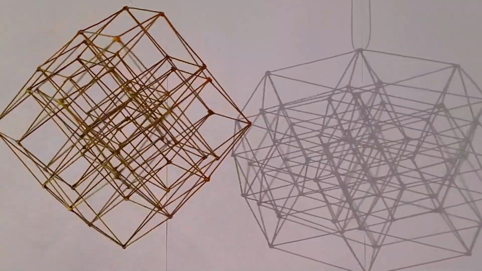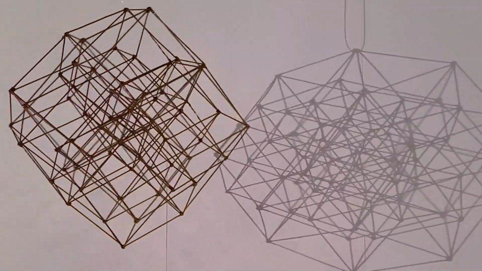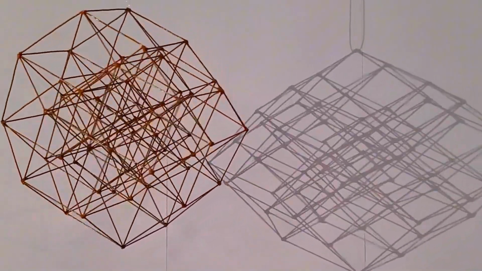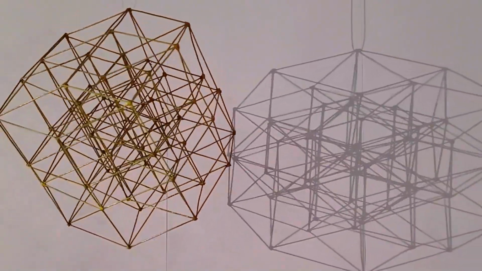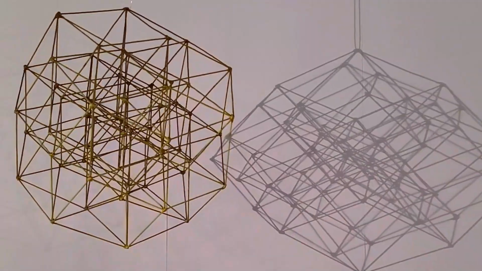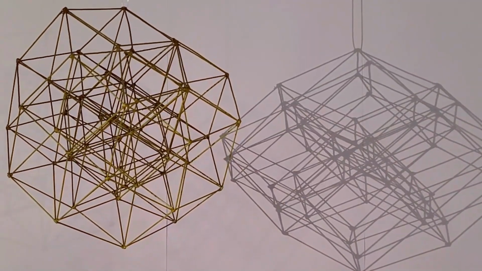Alright, well, there's a 6D hypercube for you. Completely useless in the real world, but fun to think about and cool to look at. Happy I made it, even if I'm still just as confused about all this stuff as I was before.